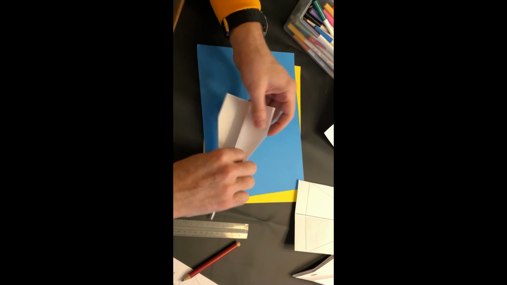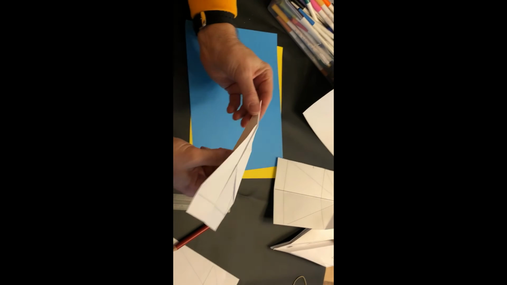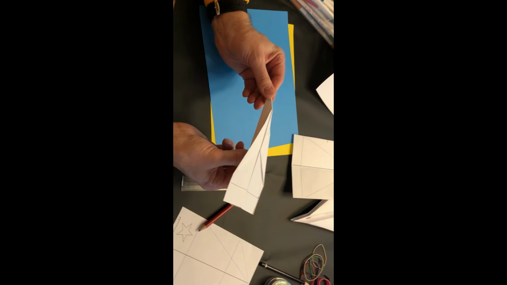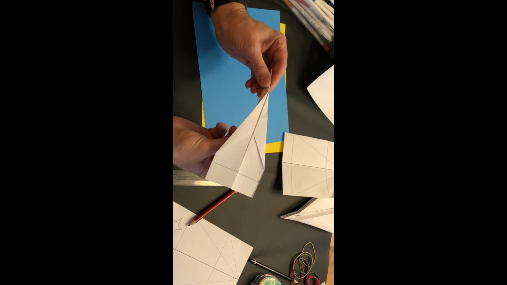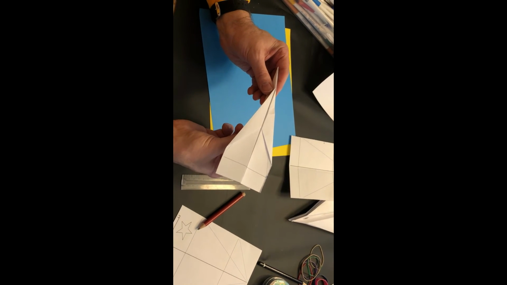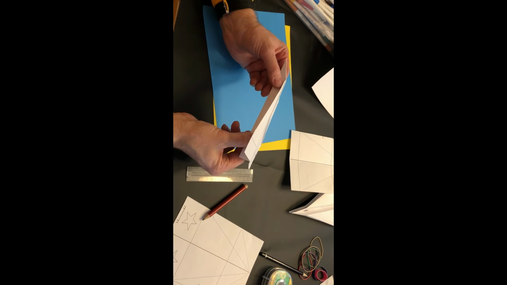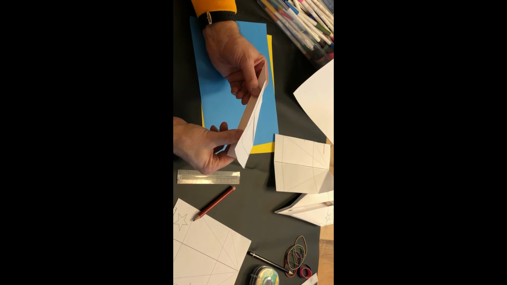At this point, you do have a paper airplane. And if you were to fly this, it would go okay, but there's a couple of modifications that we can do to make this aircraft fly even better. The first one that we've got is we need to make a tail. That will give it some stability.